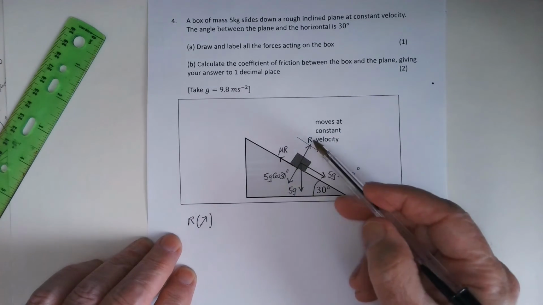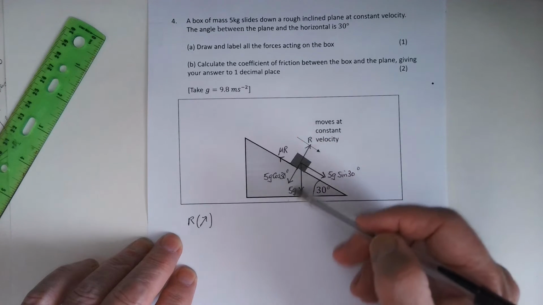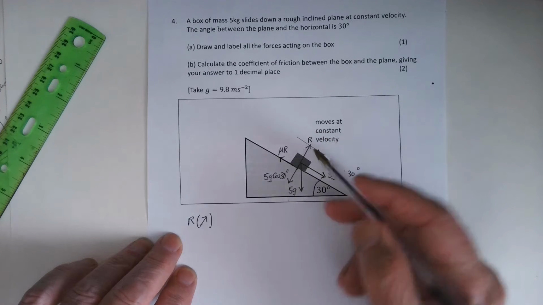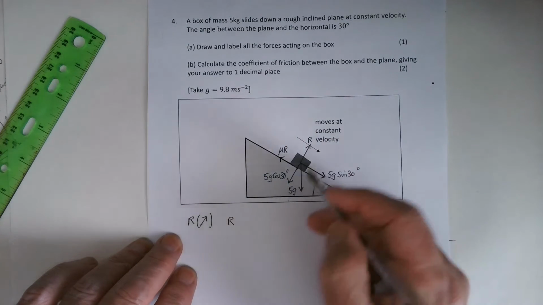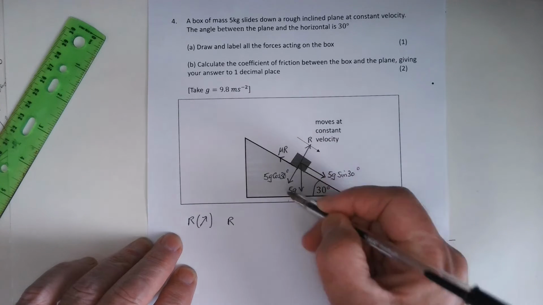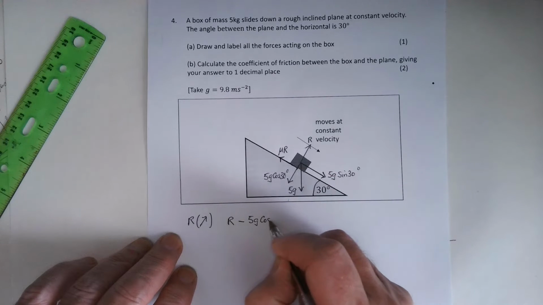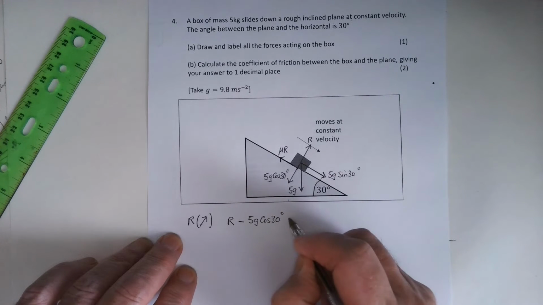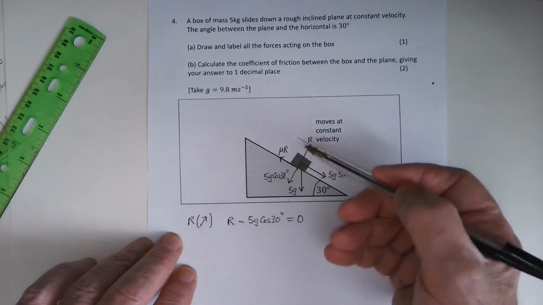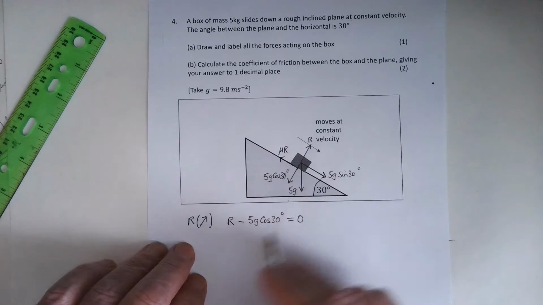So as far as the direction perpendicular to the plane is concerned, we've got an R force acting away from the plane upwards. We've got a 5g cos 30 force acting into the plane, or in the negative direction. We know they're equal to each other, and that's equal to 0 because there's no motion up or down. Okay, so that's the first equation.